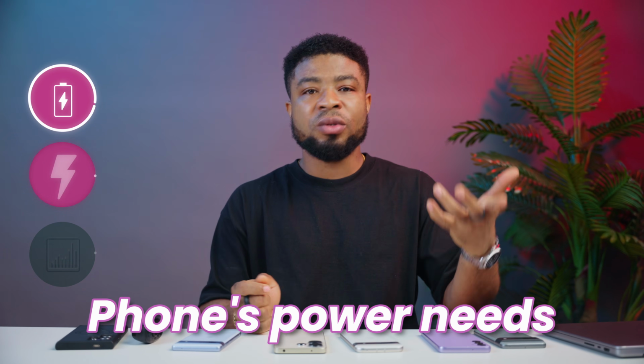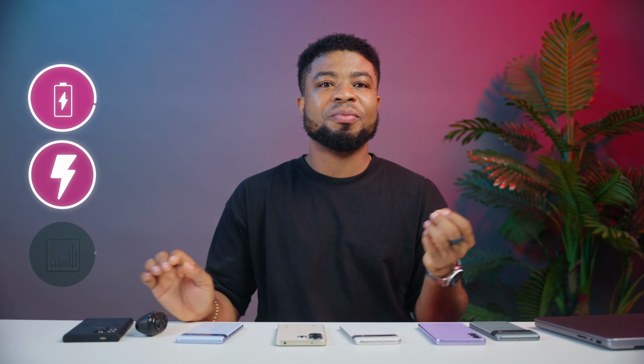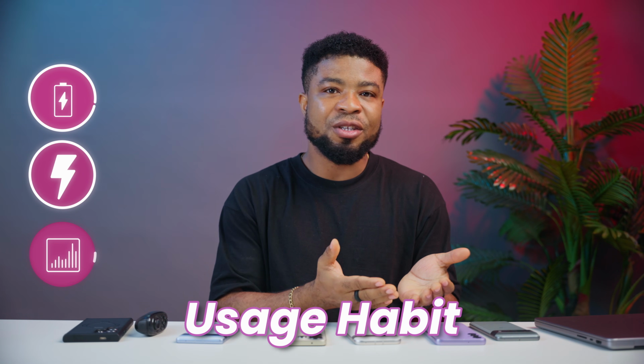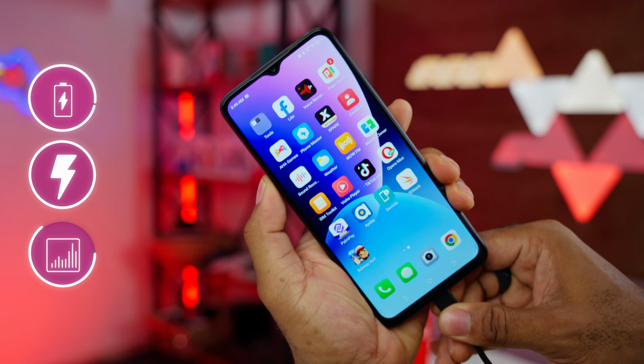Second thing would be the phone's power needs. Consider the screen size, you consider the processor, as these all add to the battery usage here. The third point here would be your usage habit. Are you a heavy user or just a light smartphone user? All these points should be considered when choosing a smartphone with a certain battery capacity. Just remember that a bigger battery doesn't always mean a better battery life, especially if you're a power user or power driver who uses a lot of energy-hungry features.